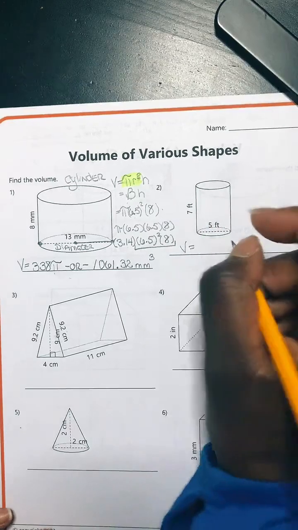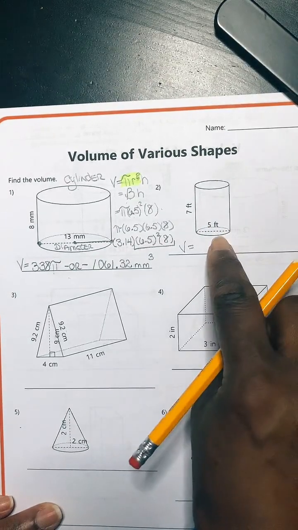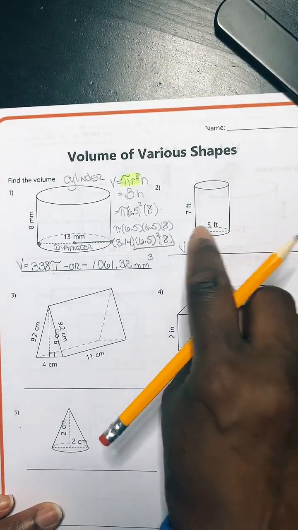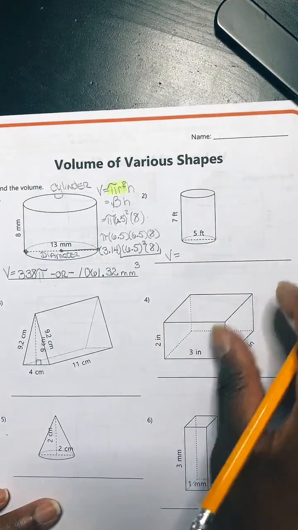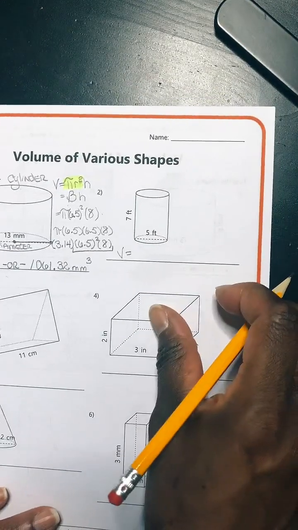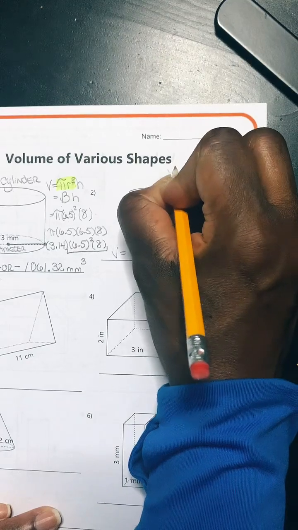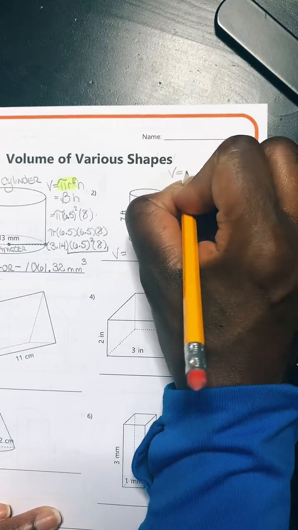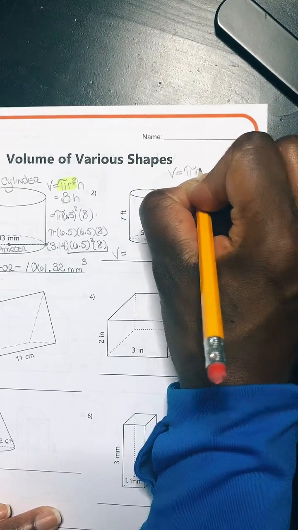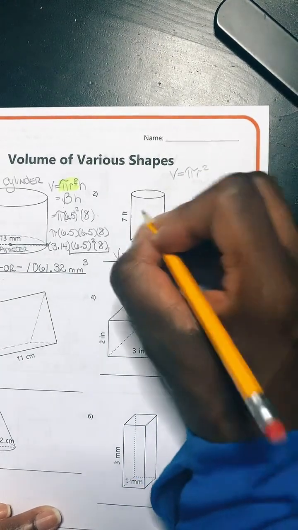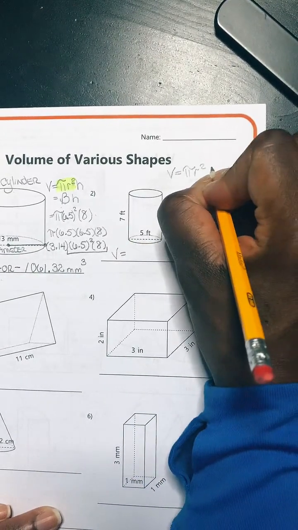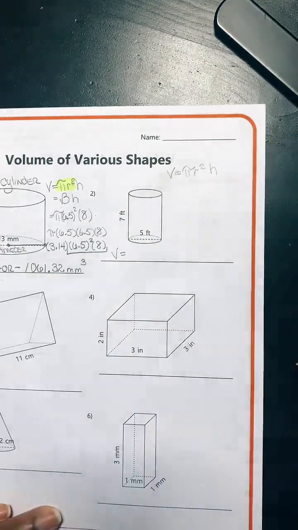Okay, look at this. Since we have a cylinder, my base is a circle, so the volume is the area of my base, which is pi r squared, times the height of my cylinder.